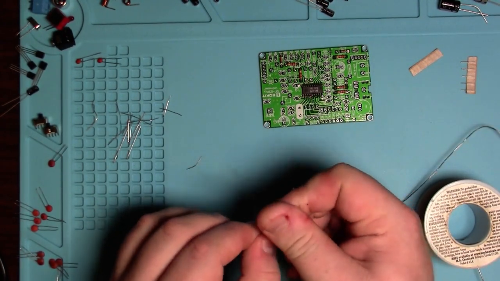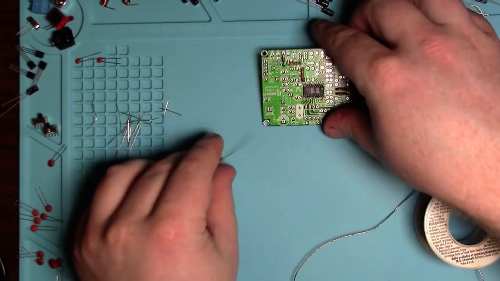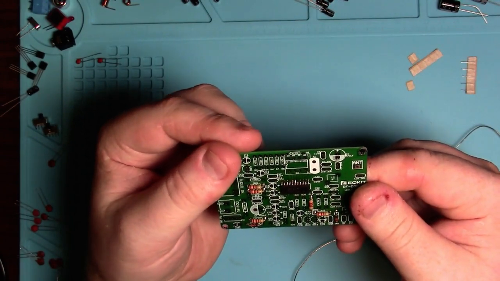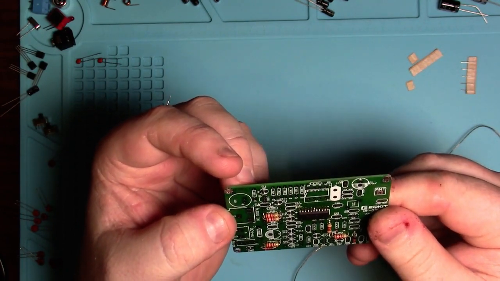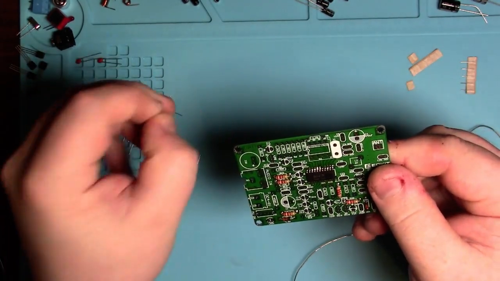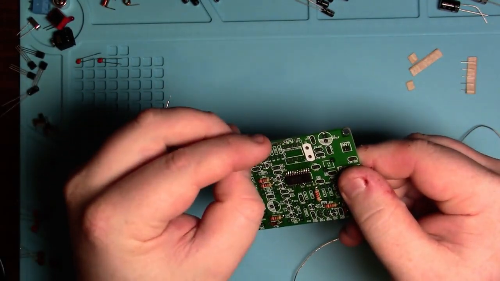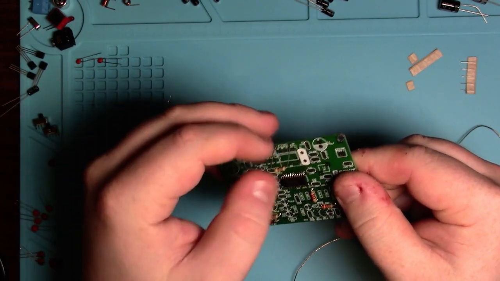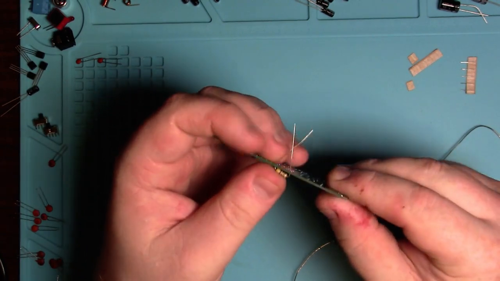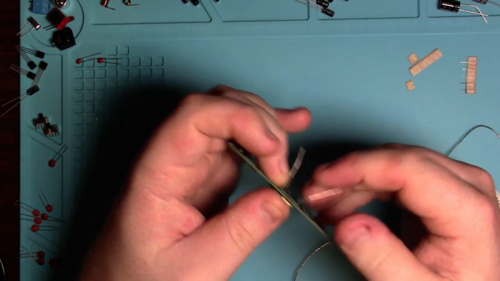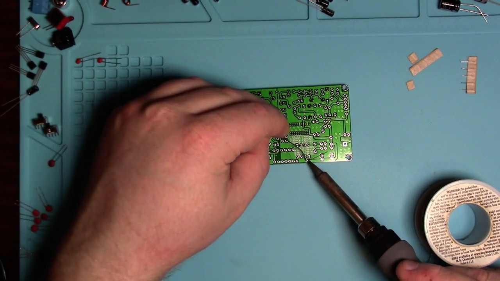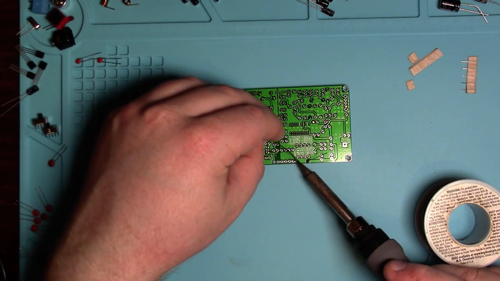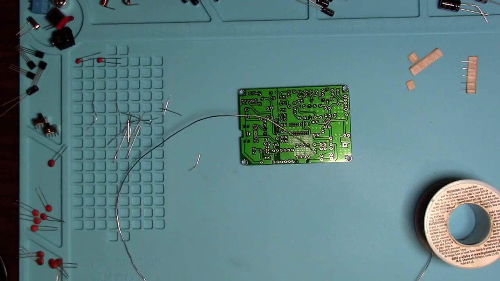If I can actually pick it up, that'd be helpful. So where do we have a 4.7 ohm resistor? Ah, right at the top. There we go.